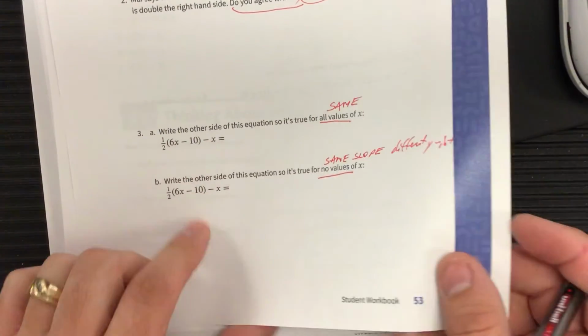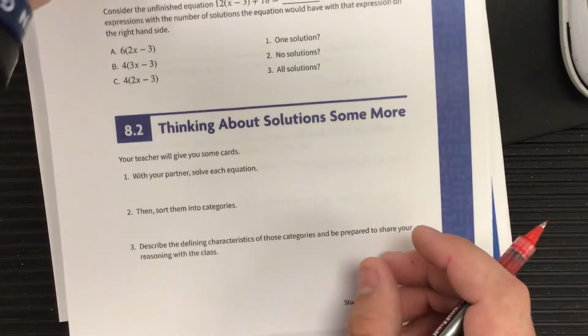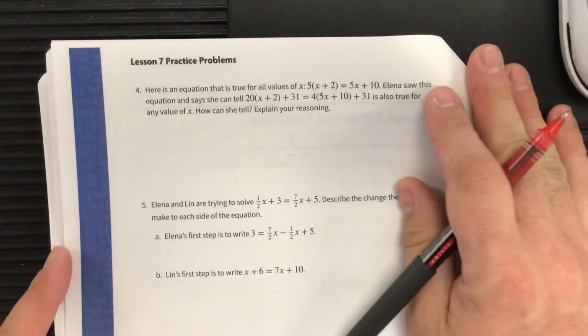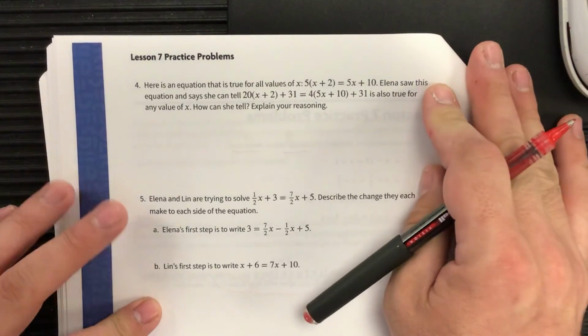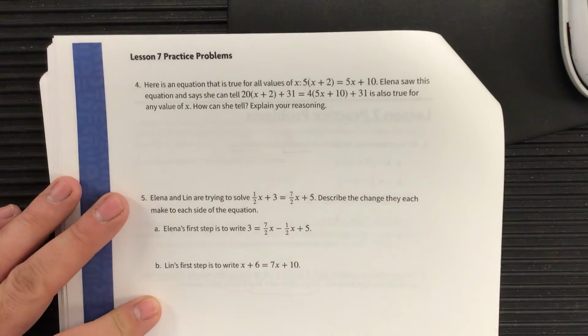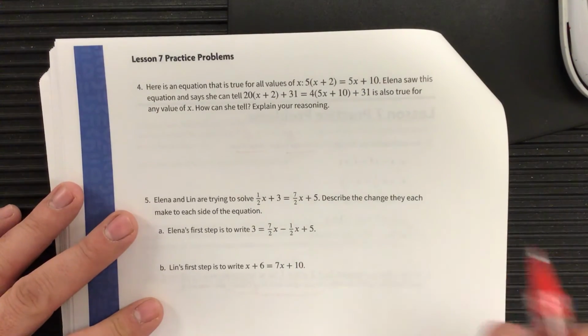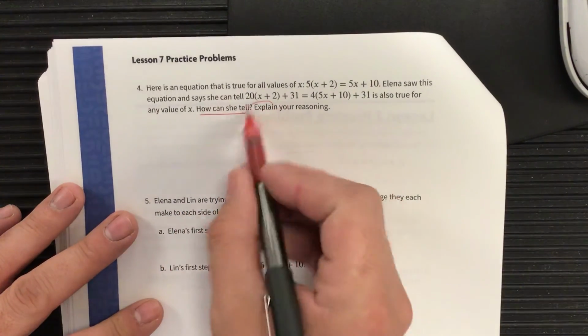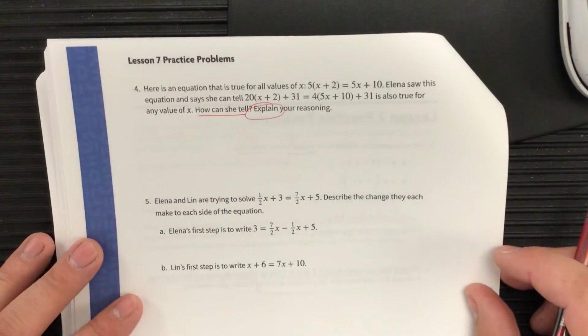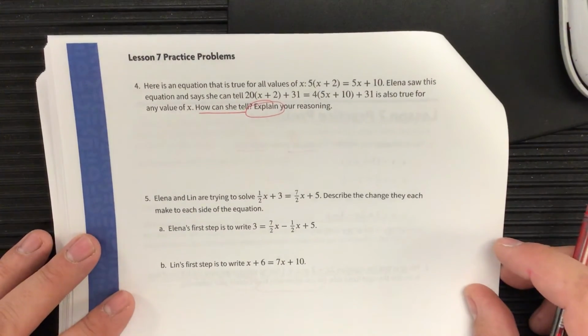All right. Back page. Question number 4. Elena has a little thought there, so she can figure something out in her head. It says, how can she tell and explain why? Number 5.